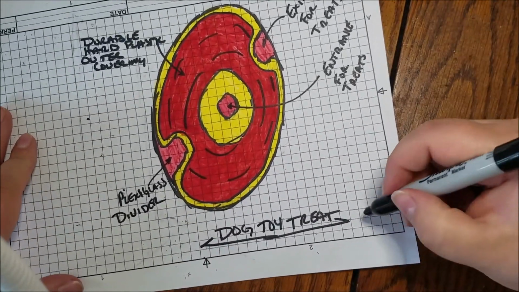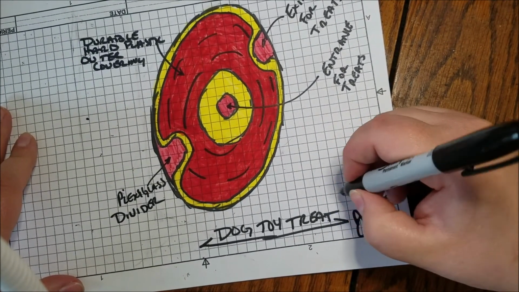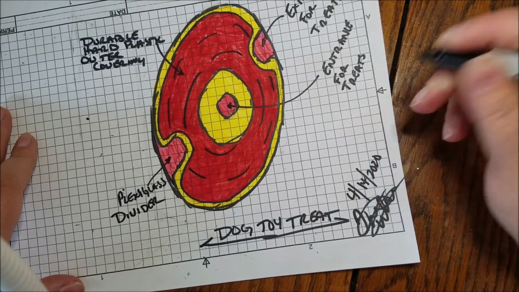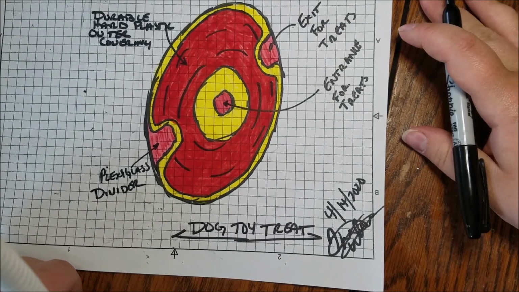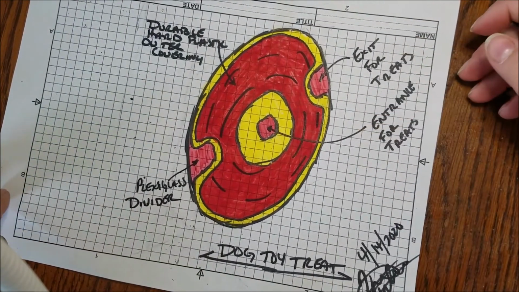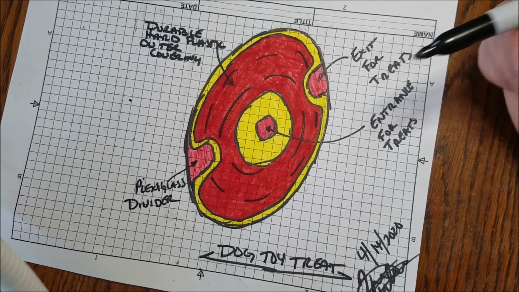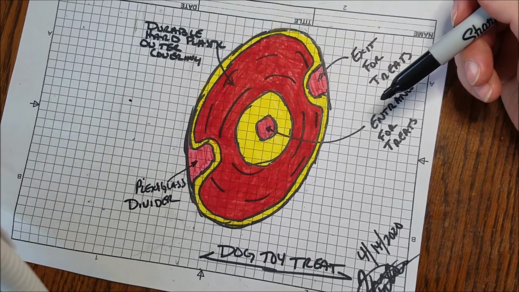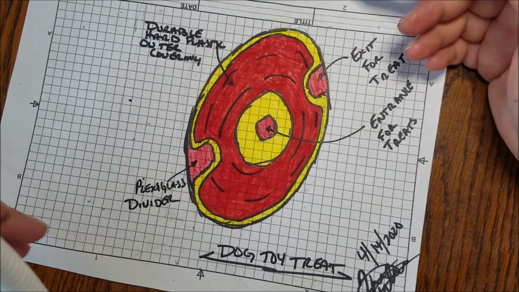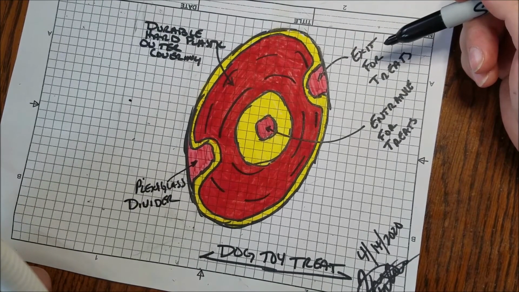And I'm going to sign it, and I'm going to date it. All right, so signed, dated, labeled. It's really that simple, guys. You're just simply drawing it out, labeling the parts. I did it on just normal grid paper. You can do it on a clear paper, isometric paper, basically whatever you got, that's what you're going to use. Other than that, it's quite that simple.